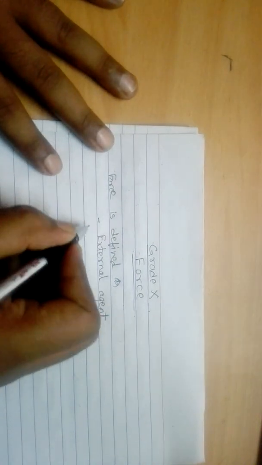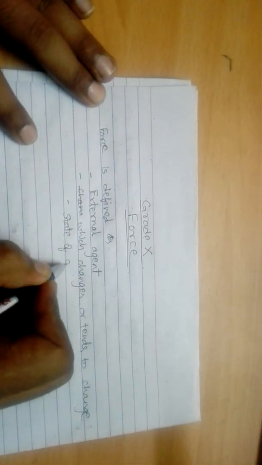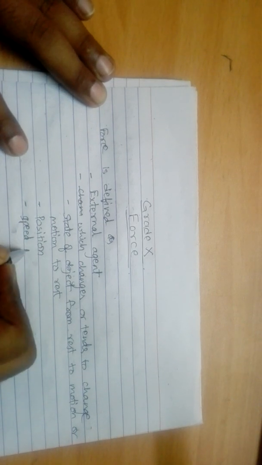Which changes or tends to change the state of an object from rest to motion or motion to rest, and then also position, then speed, or better to say velocity, of a moving object.